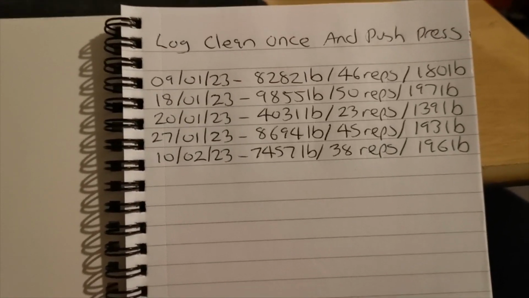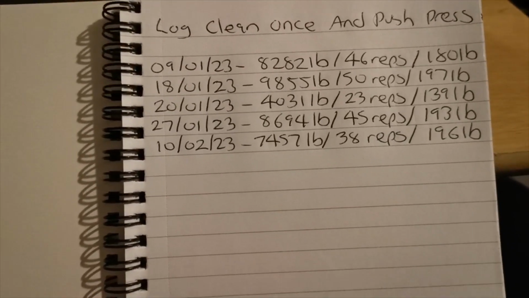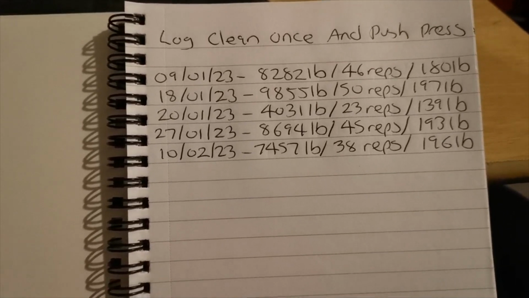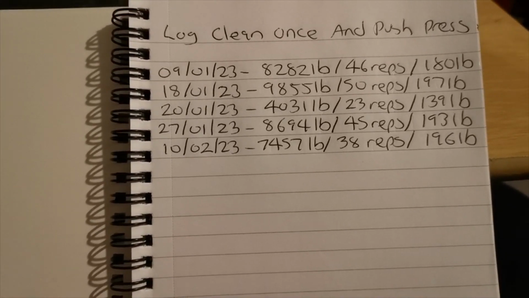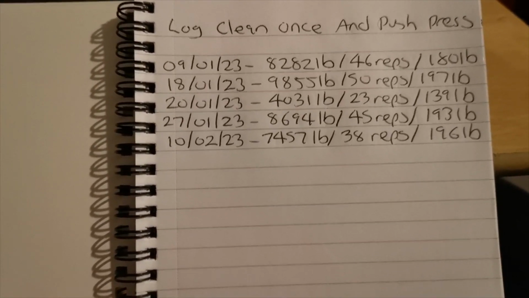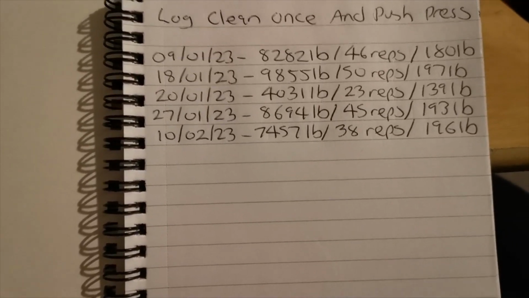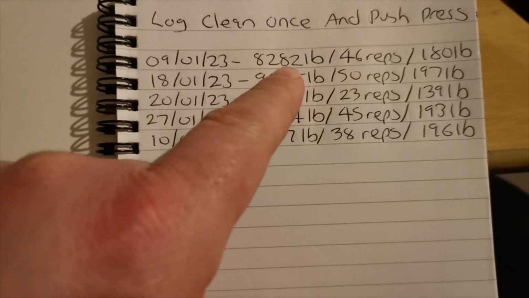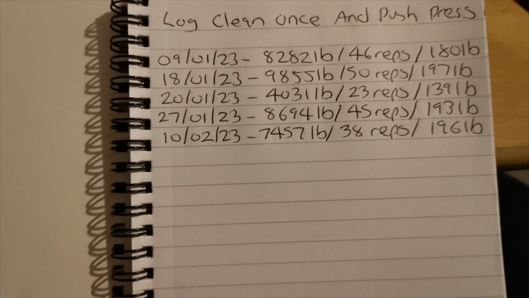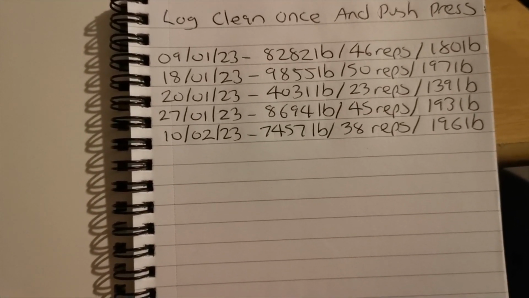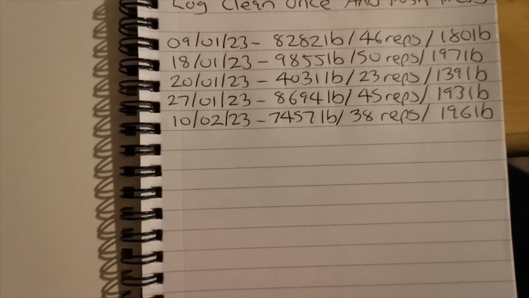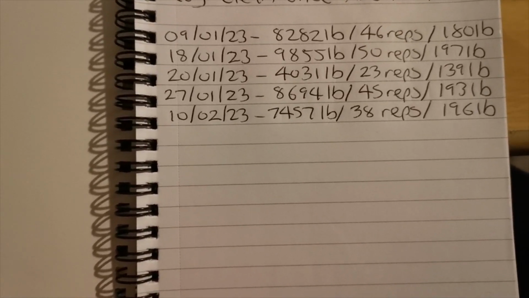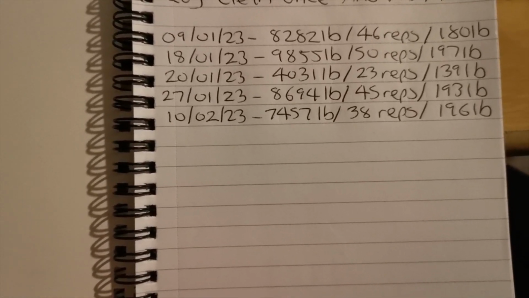So the first exercise was log clean and push press. As you can see, I did 104 pounds for 3 reps, and I did 159, 2 sets of 6, etc., and I finished on 225 pounds for 6 reps. So you add all that up, it comes to 8,282 pounds of volume. To work out your volume, you just add up the weight that you lifted times the sets times the reps. It's quite simple. So it comes to over 8,000 pounds of volume.